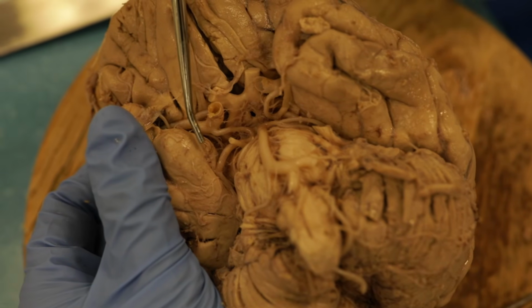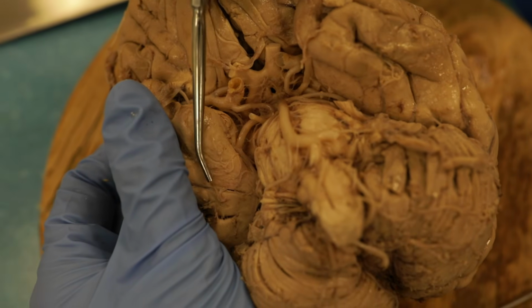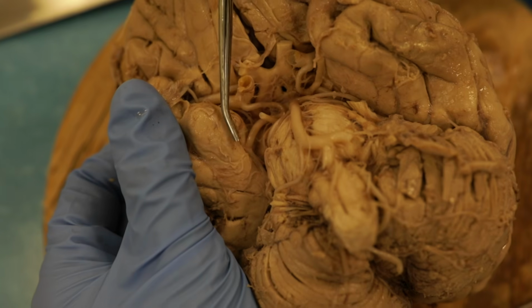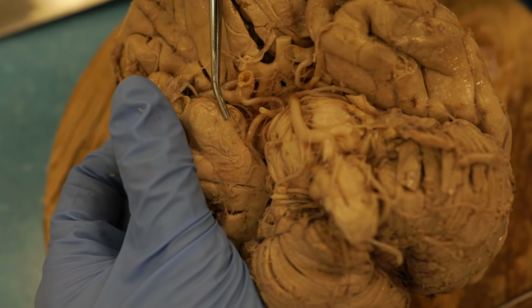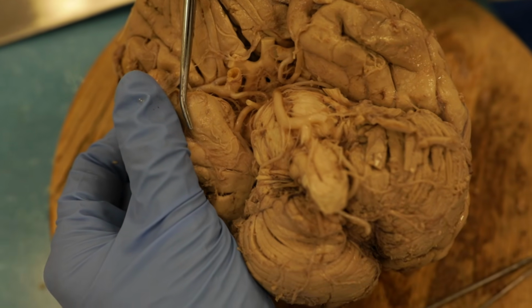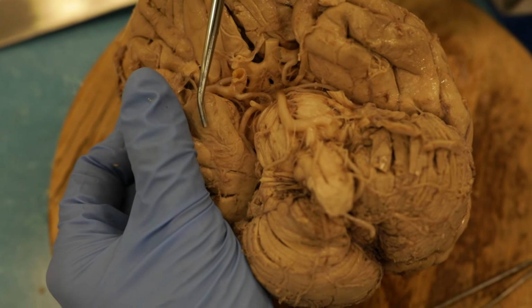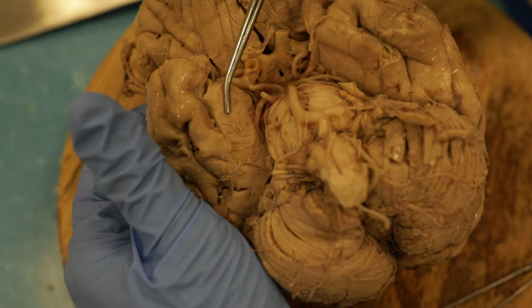If we move out lateral from the uncus, we come to the parahippocampal gyrus. Okay? Parahippocampal gyrus is an important part of the limbic system. So as we talk about the emotions and how the parahippocampal gyrus relates to that, that's later in the course.